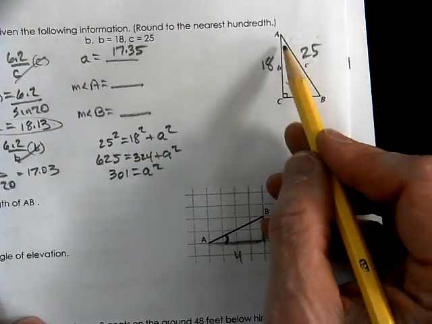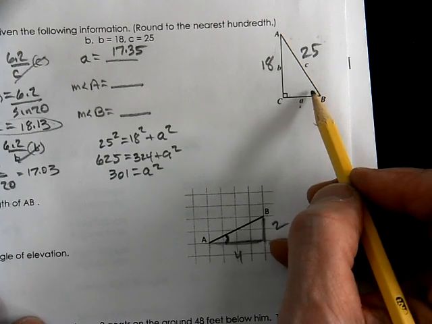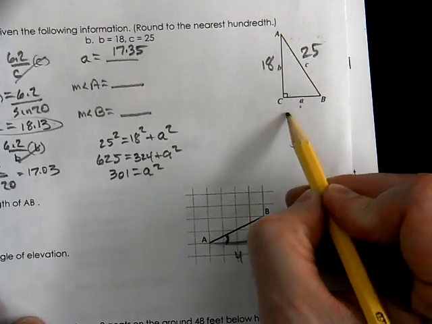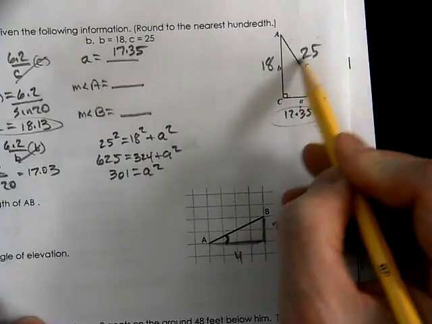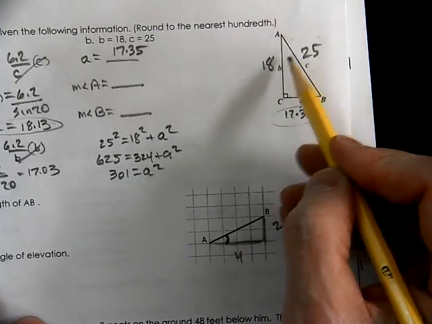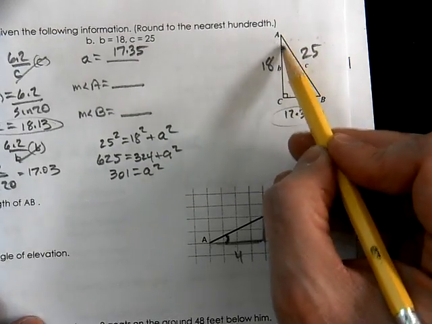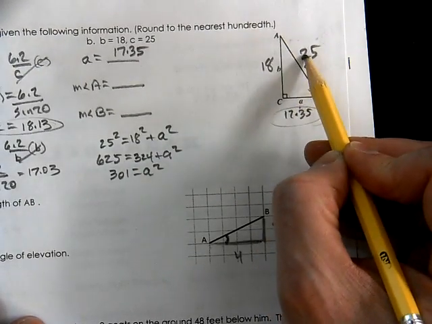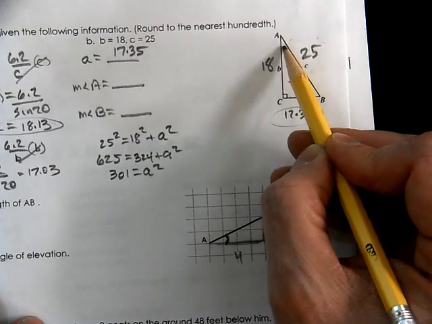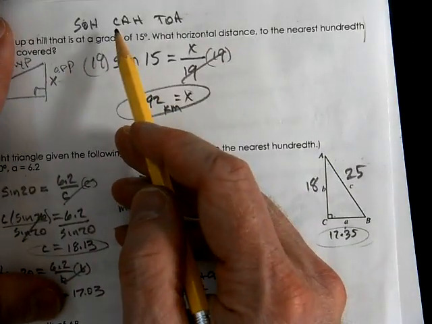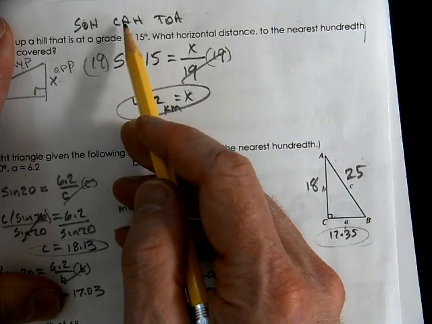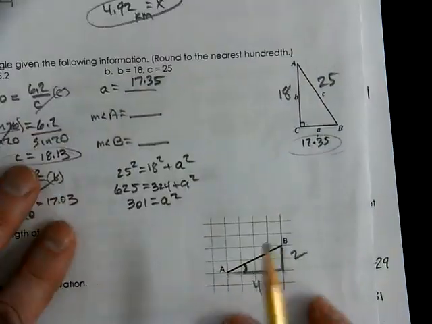Now, listen to this carefully. We're solving for an angle. This is 17.35. We solved for that one. I want to use these whenever doing calculations if I can. So from A, we're going to use adjacent and hypotenuse. Adjacent means next to. So adjacent and hypotenuse. The trig function we use for that is cosine, adjacent over hypotenuse.